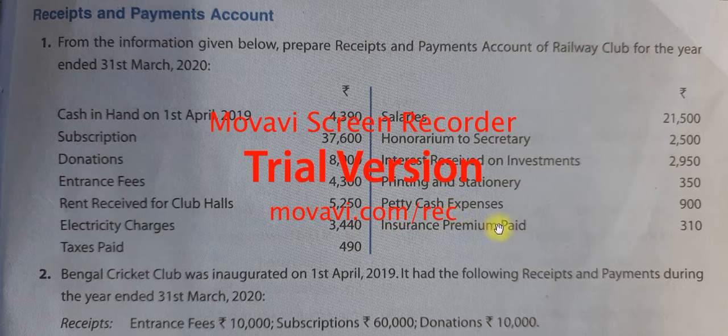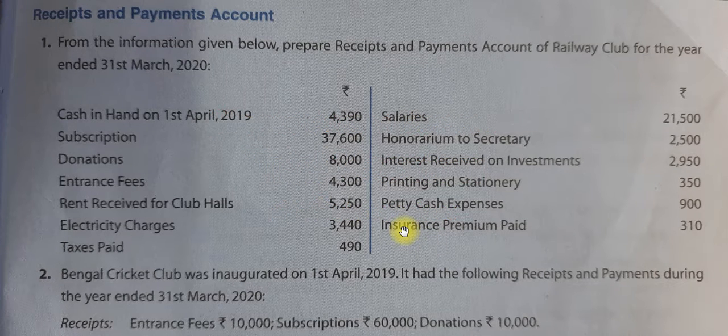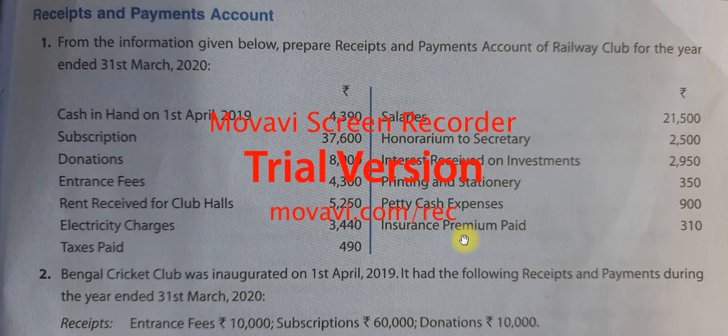Next, insurance premium paid. So we will pay the insurance every year. So it is an outflow. Then it should be treated as a revenue payment. So it will come under payment side. Okay, hope you can understand where these items will go.